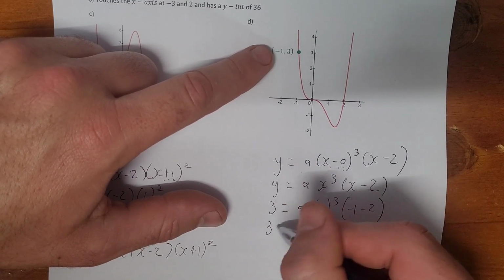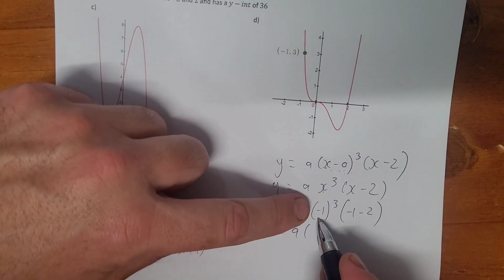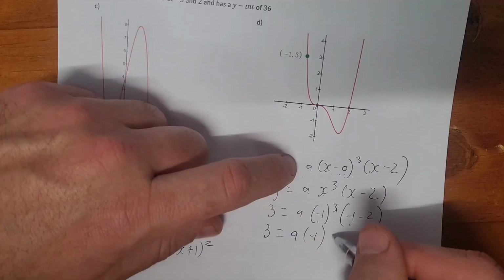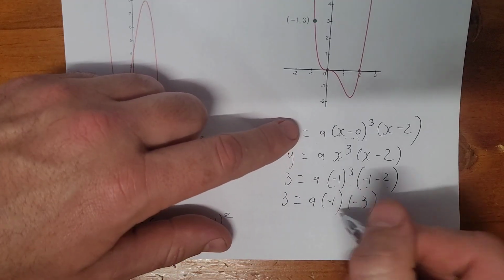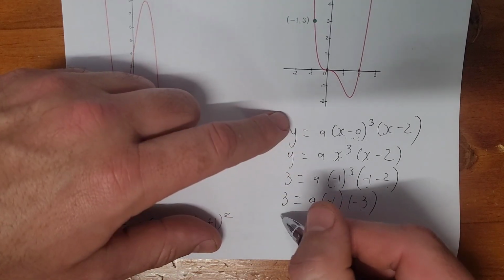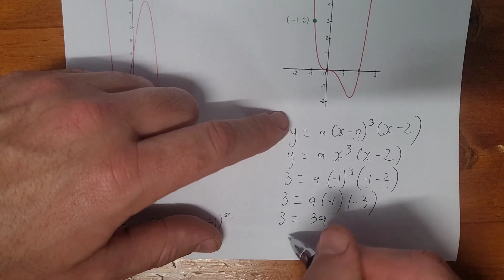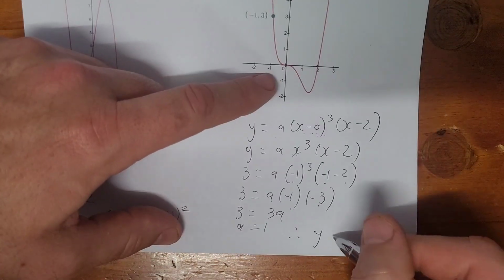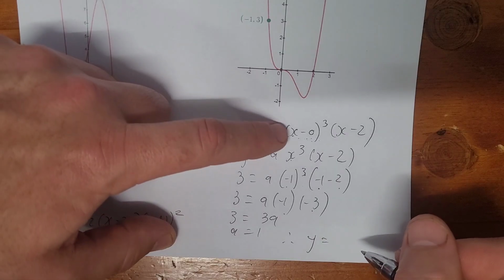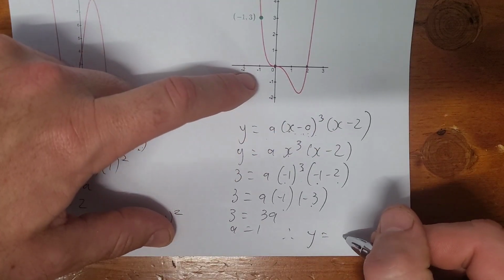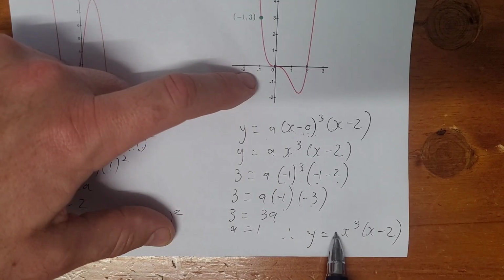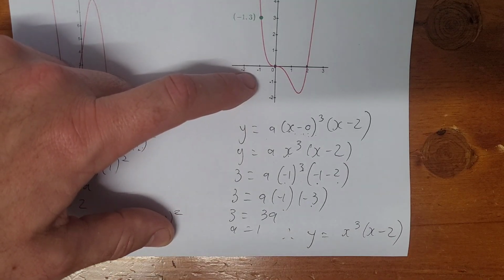Processing this yields, now -1 to the power of 3 is -1, and -1 take away 2 is going to be -3. So -1 times -3 is +3. So this gives us a is 1. So therefore this polynomial is a quartic again, because we have a cubic factor times a linear factor. That would be x to the 3 times x take 2. A is +1.